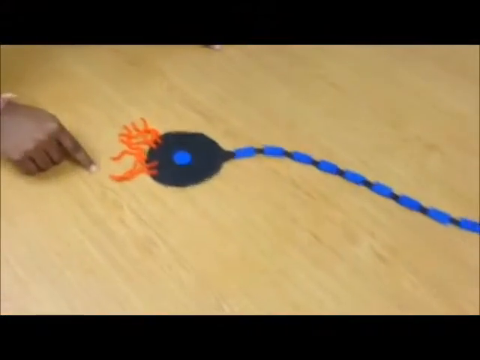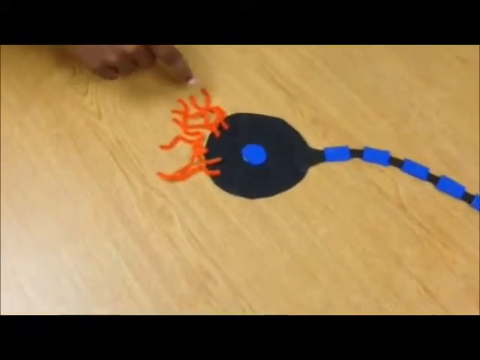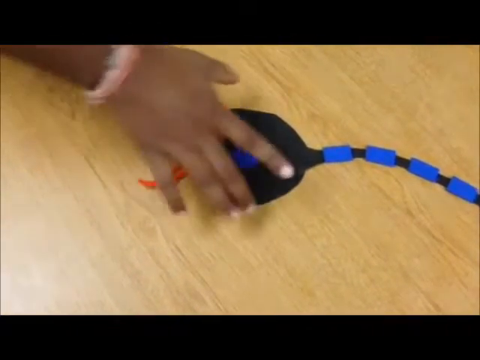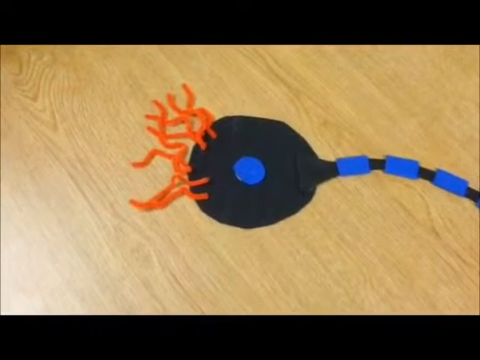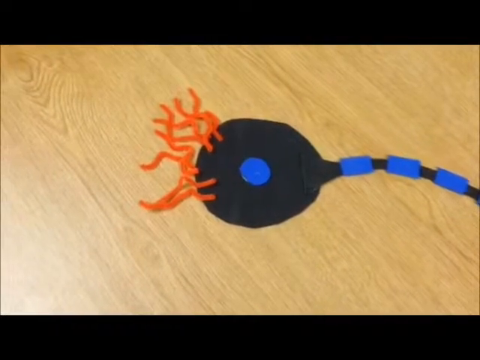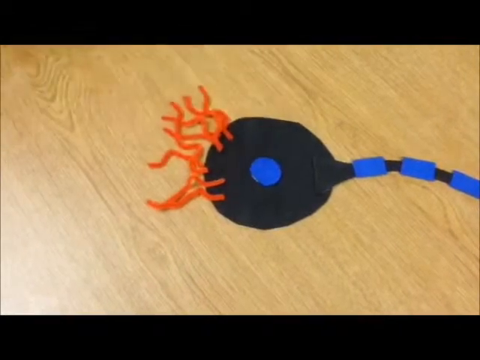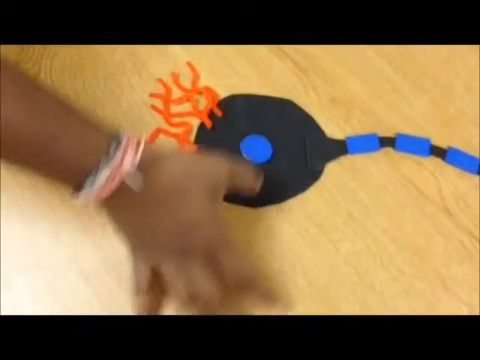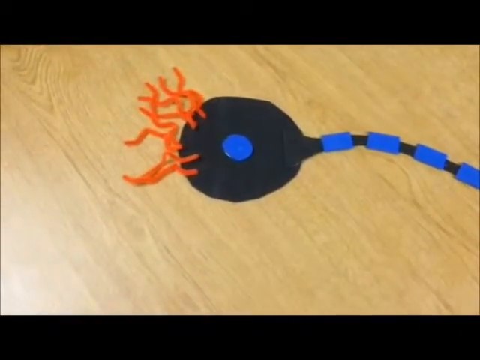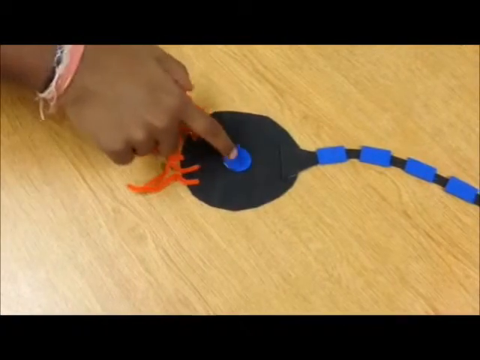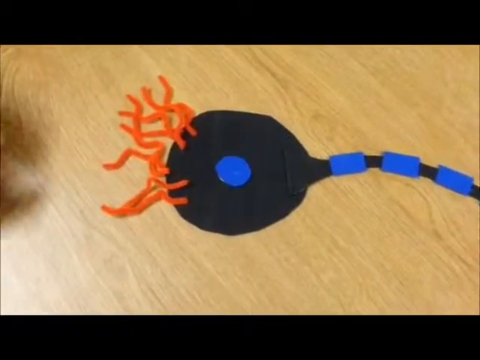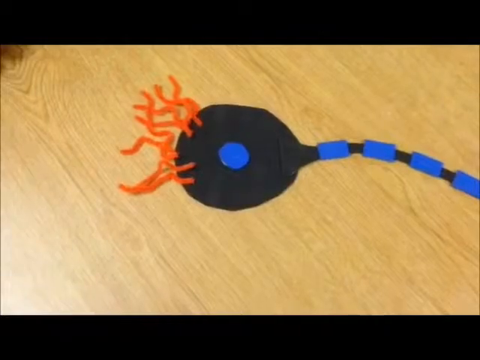These orange fiber-like structures that are projecting out of this big circle are known as your dendrites. They receive electrical information and bring it into the cell body. Now this big black circle is known as your cell body, or also soma. And this smaller blue circle within that is known as the nucleus of your neuron.